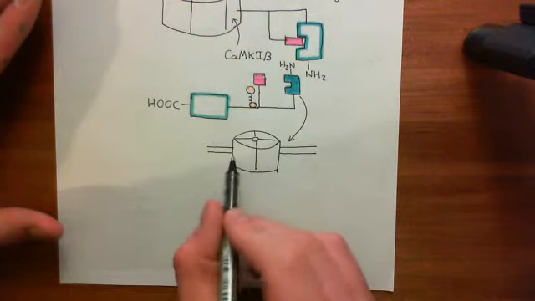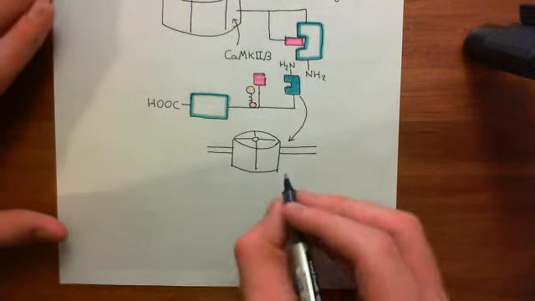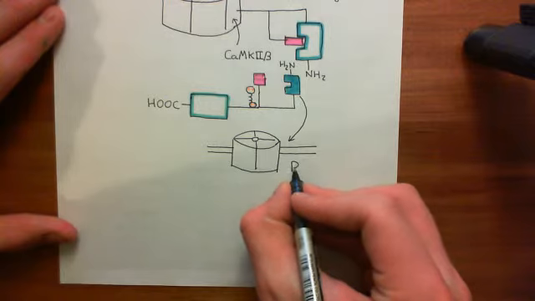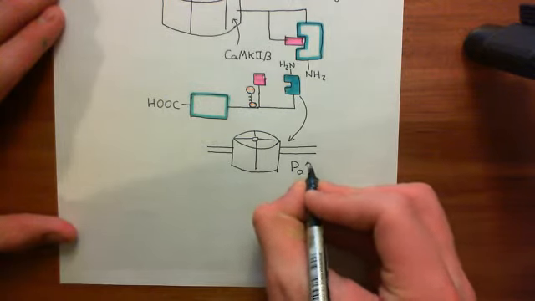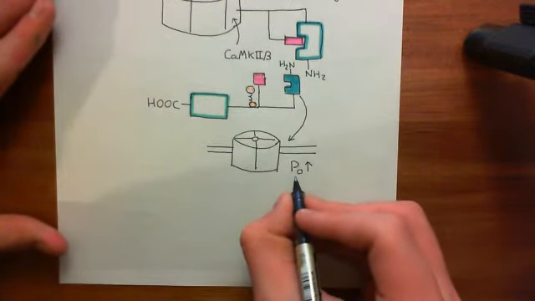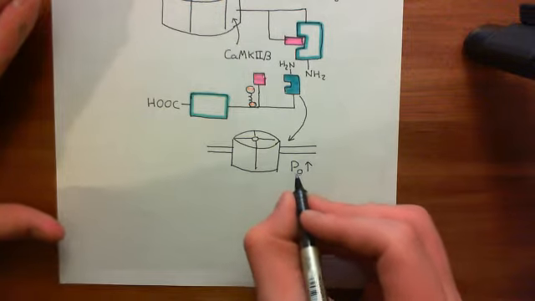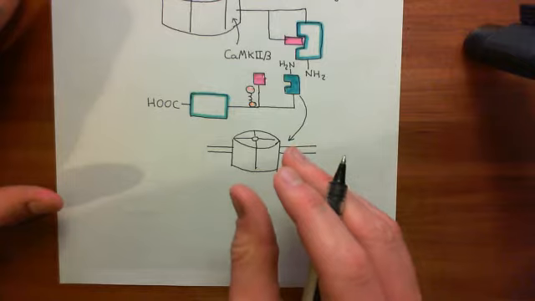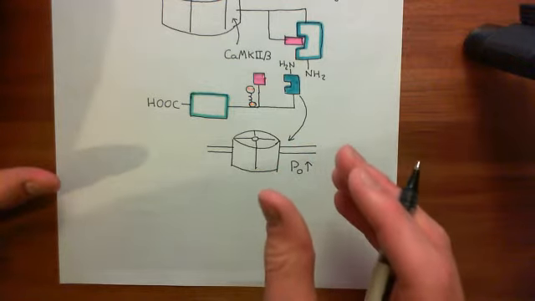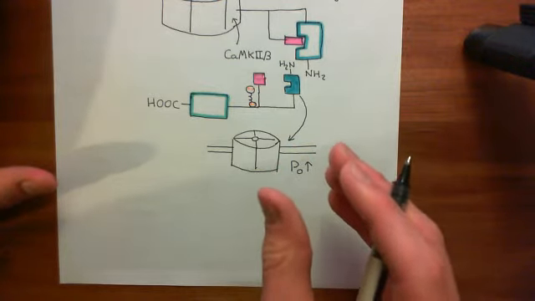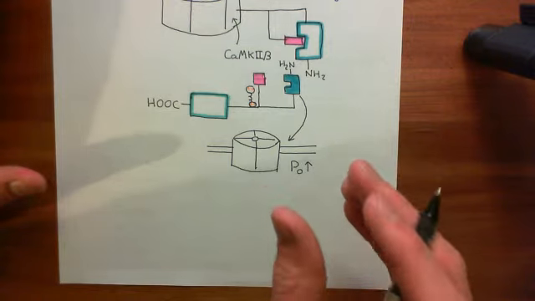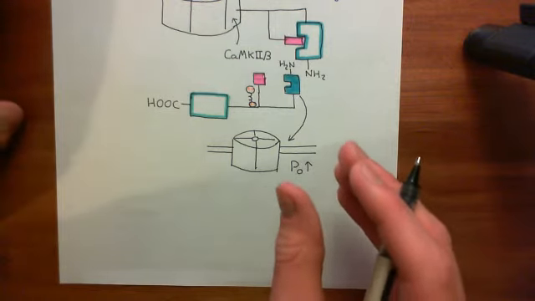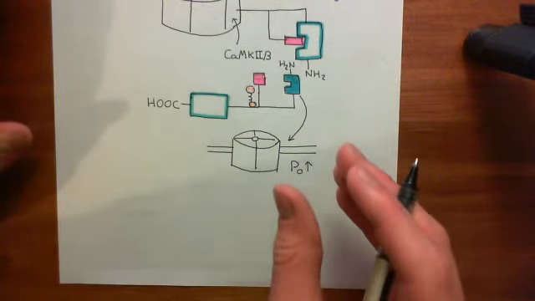It'll do that for all 4 subunits, and this now is going to result in an increase in the open probability of the AMPA receptor when the AMPA receptor is bound to glutamate, so that when glutamate arrives and binds to the AMPA receptor, the actual probability that the AMPA receptor with glutamate bound will be in the open state will be greater. So the AMPA receptors will spend more time in the open state.